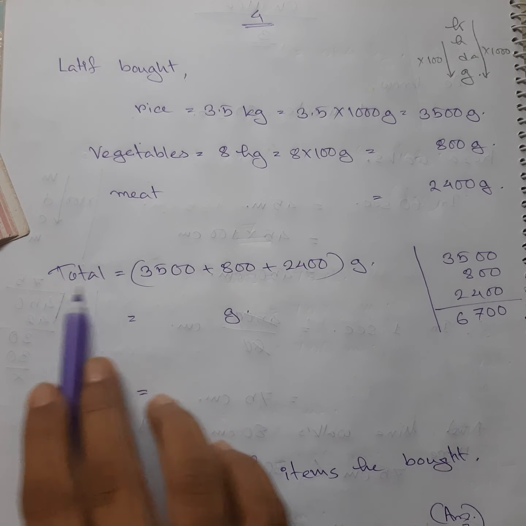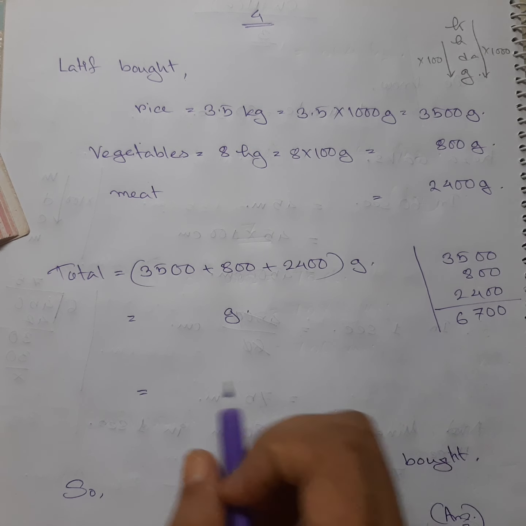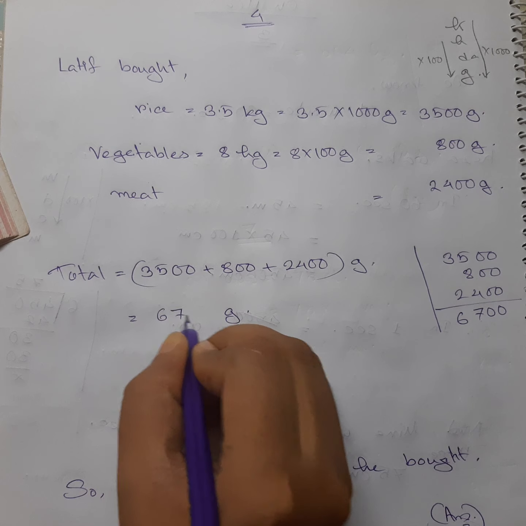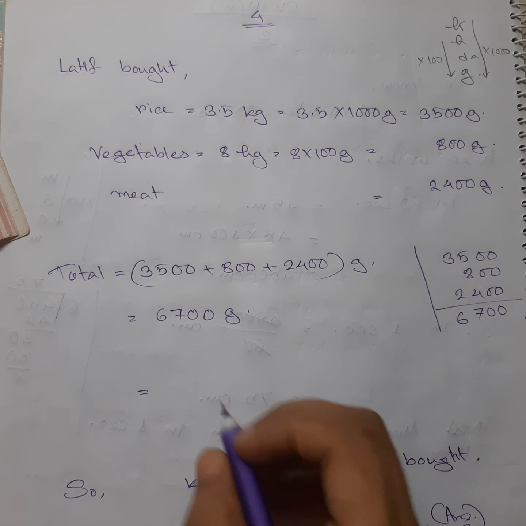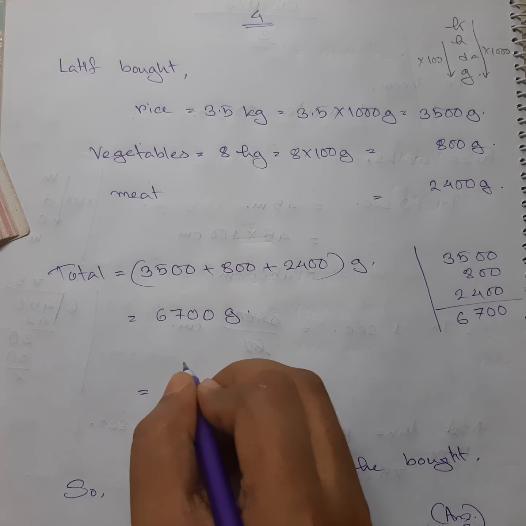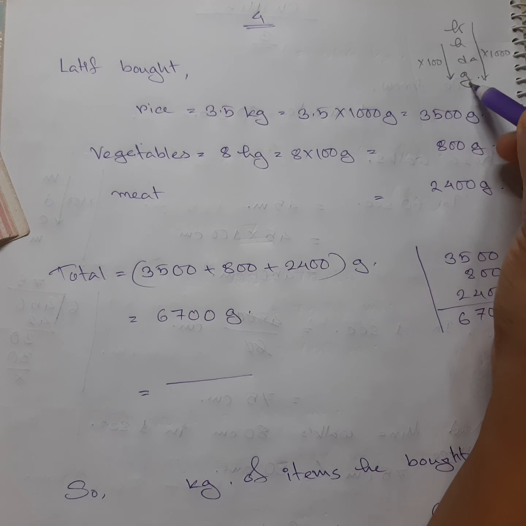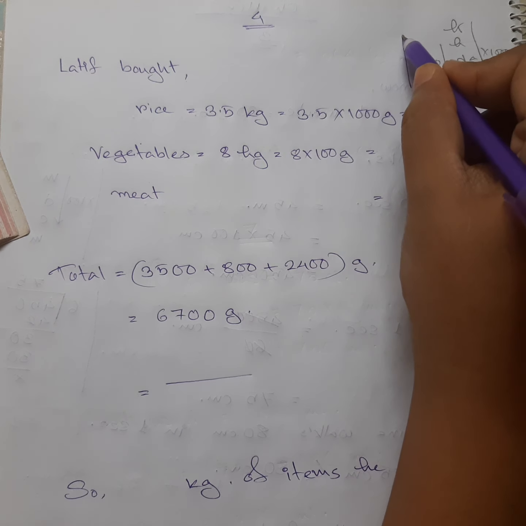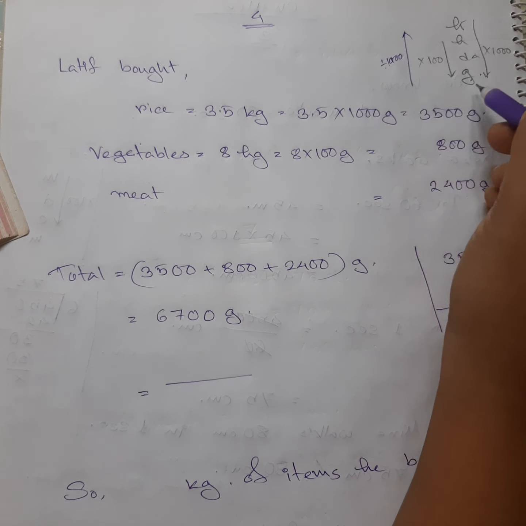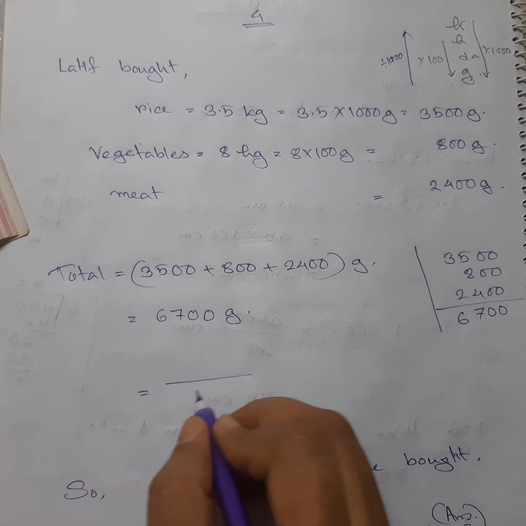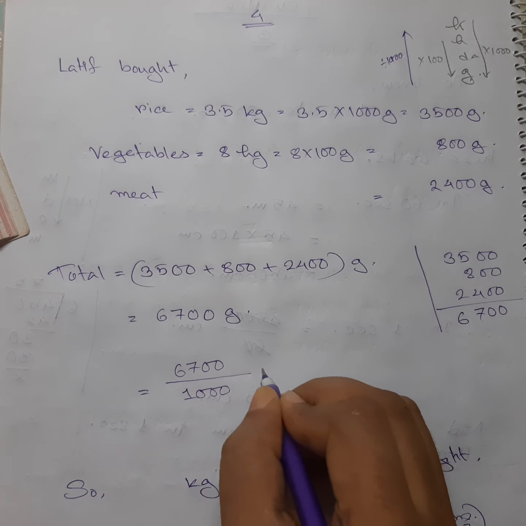Now I can see that I have added all the grams over here and finished it off. Let me write this one, gram. Now they said in kilogram we are supposed to find the answer. Okay, so what we are going to do, from gram if we change into kilogram we are going up, right? Divide by 4 steps. 4 steps means 1000. Kilogram.